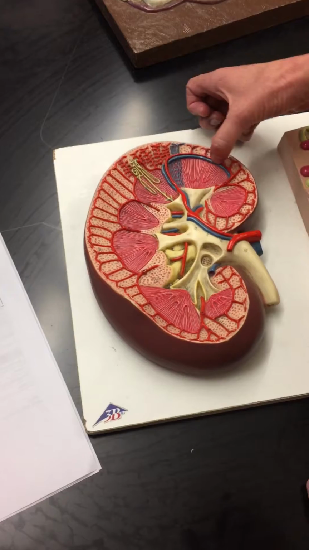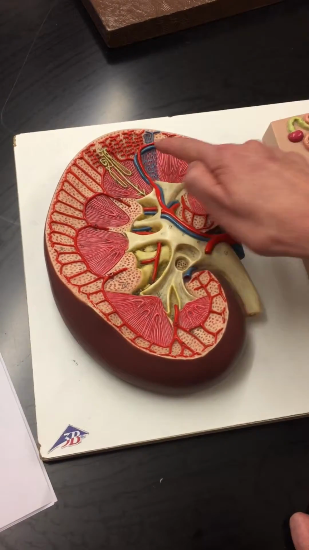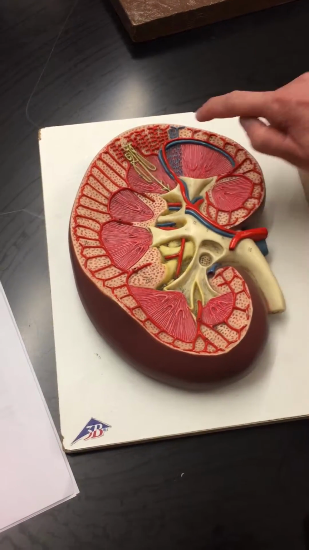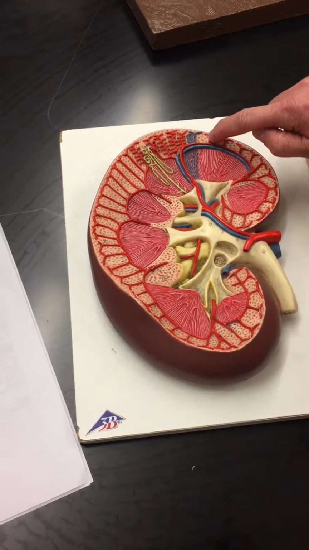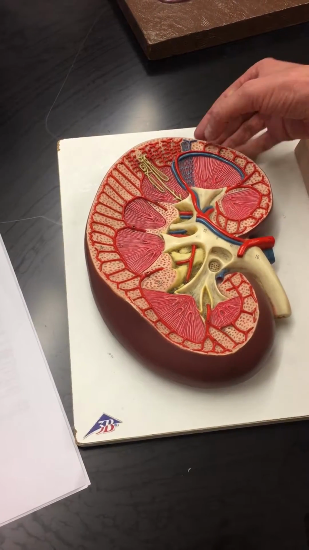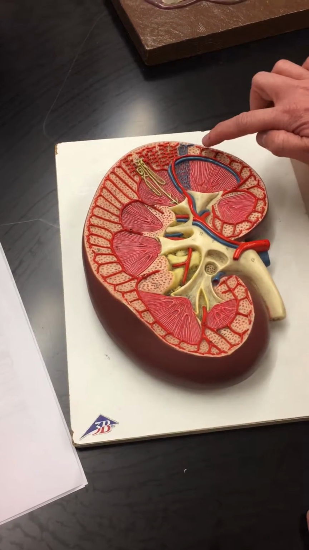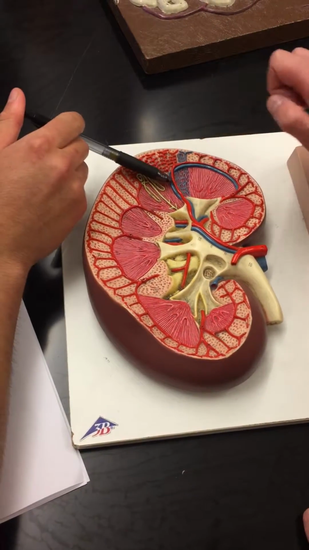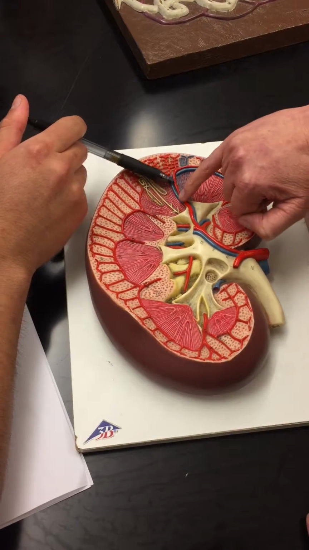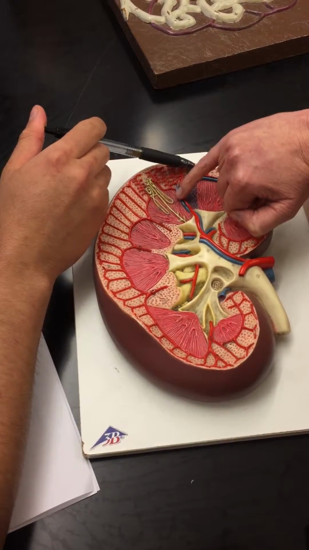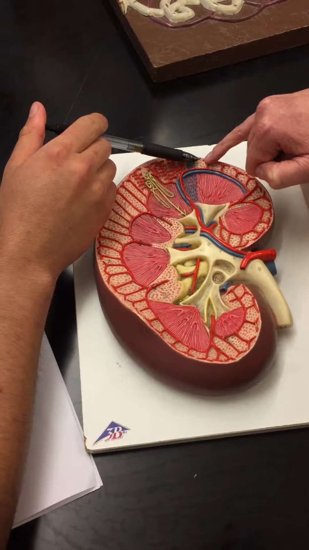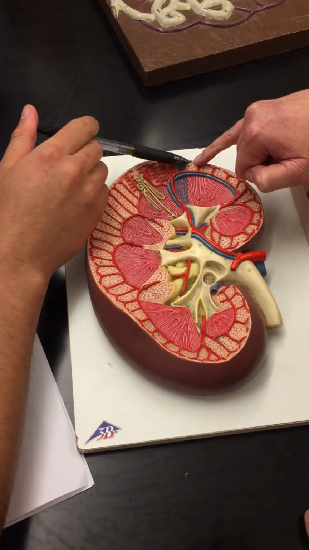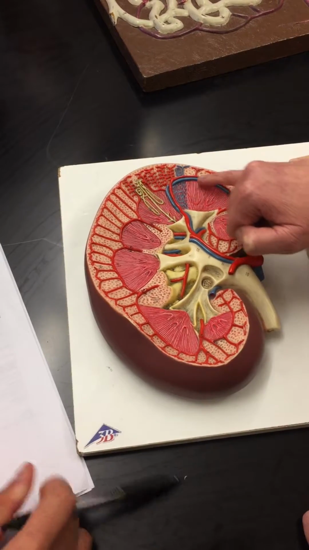The arcuate is kind of like the curved part around the top here. And these projections out through here are the interlobular or cortical radiate. Those terms can be used interchangeably. So, right? This one was the interlobar. Interlobar, vein and artery. These are the cortical radiate or interlobular. Okay. Right? This is the arcuate.